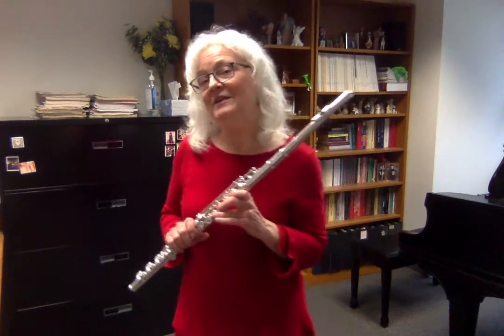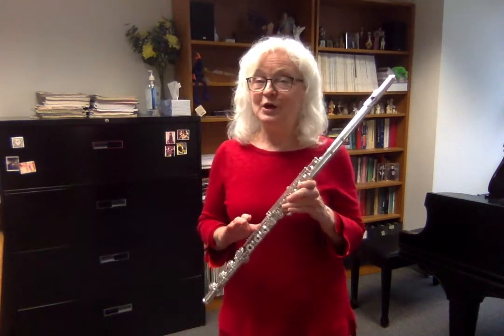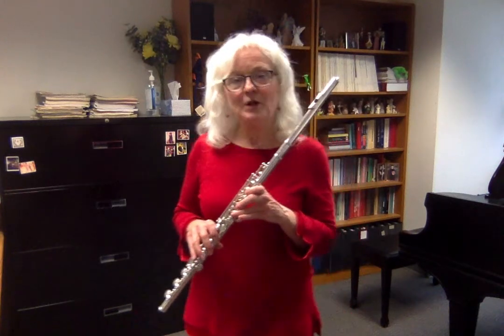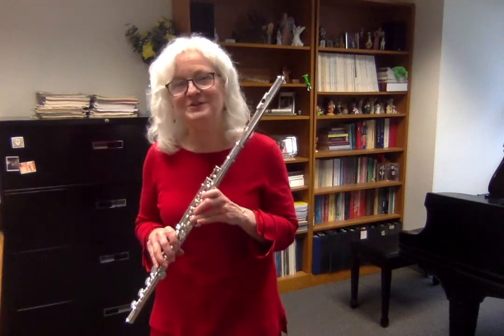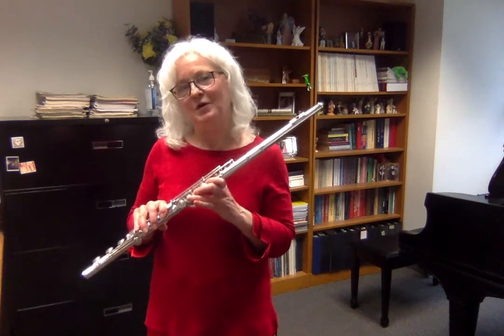You can also tell if an instrument is going to be high or low depending on the size. Smaller instruments are higher, bigger instruments are lower, and this is a smaller instrument.